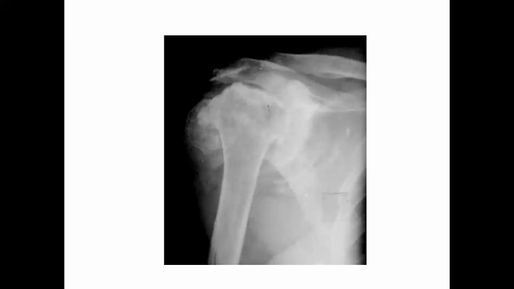This is a typical example of the 3D and S: sclerosis, density; disorganization, destruction; and deformity with periarticular soft tissue changes.